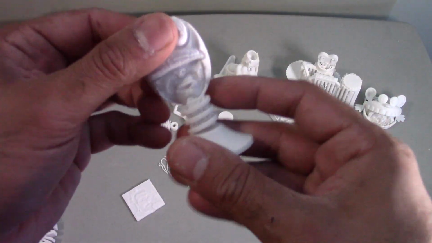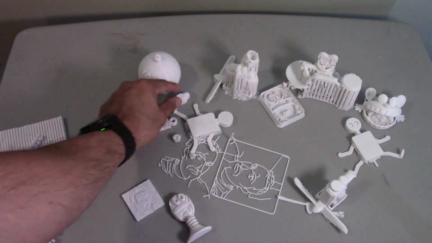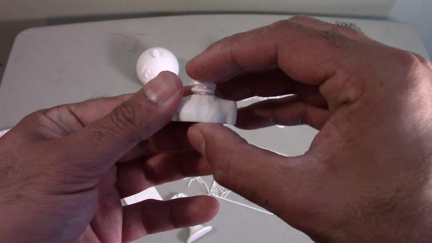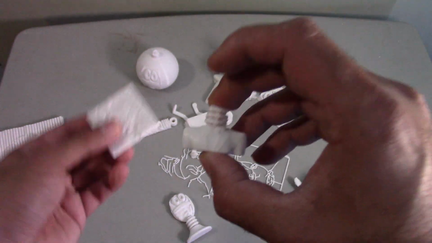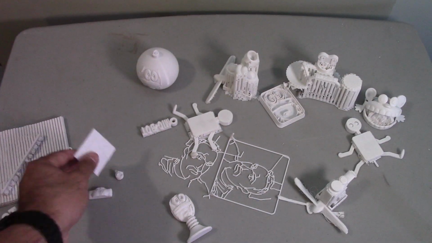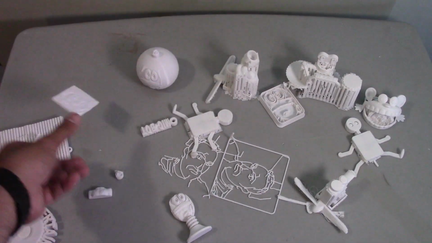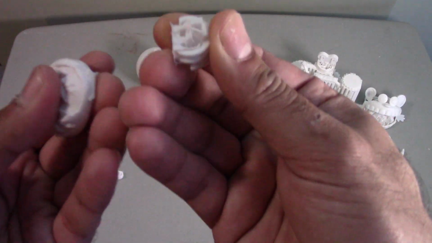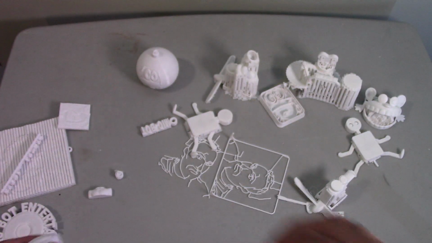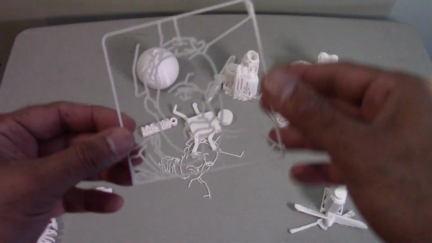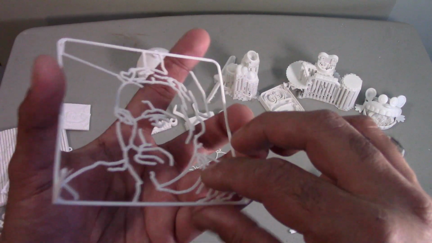Got the bobblehead. Support removal, not that great with it. It actually resulted in a broken model, as you can see here. So this one, the bobblehead, might not be worth it, garbage. I will keep my photo though. I didn't even bother removing the supports. See, it just broke. It's flimsy. It's poorly designed. So bobblehead, waste of money. Don't bother with it.